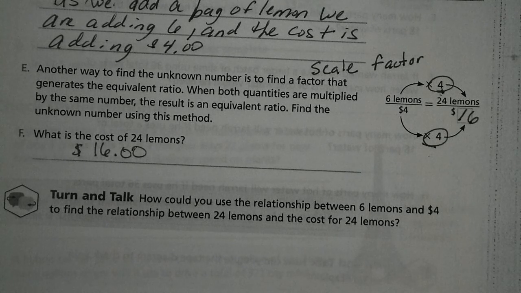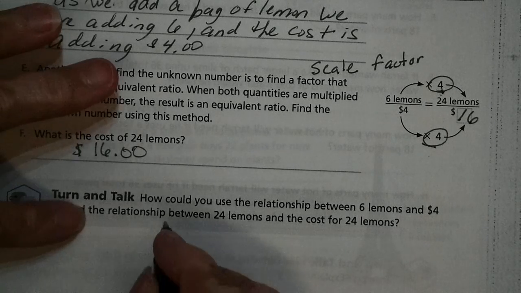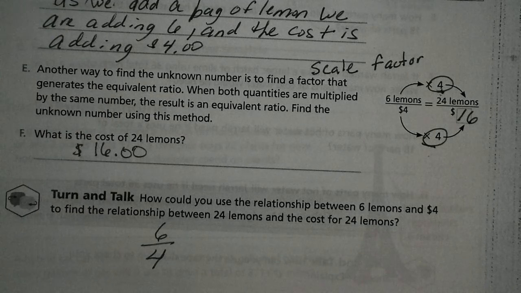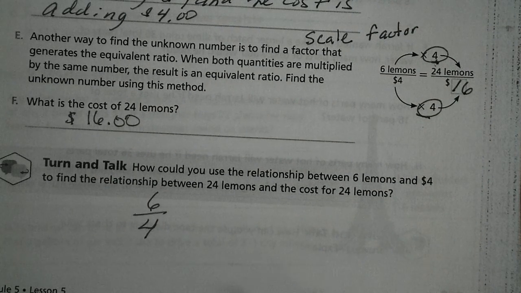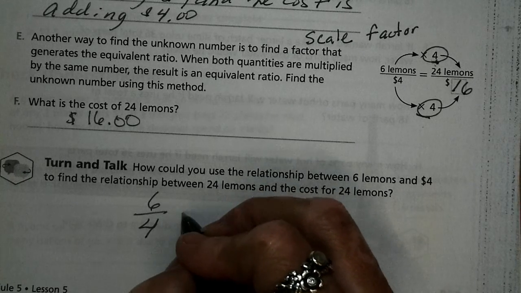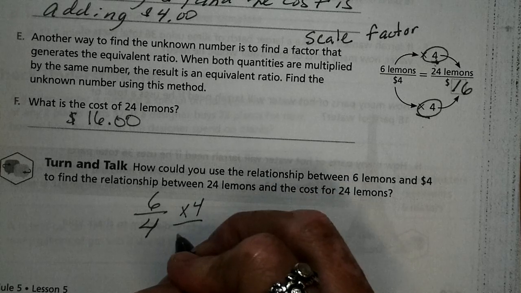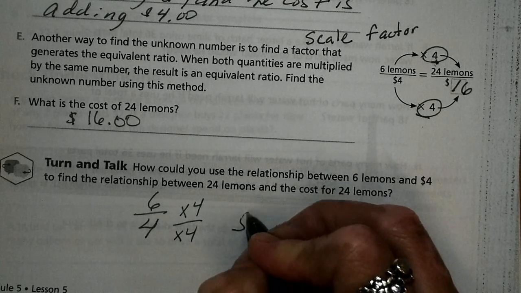So then the turn and talk says, how could you use the relationship between 6 lemons and $4 to find the relationship between 24 lemons and the cost for 24 lemons? Well, what did we use? We multiplied by 4, sorry.